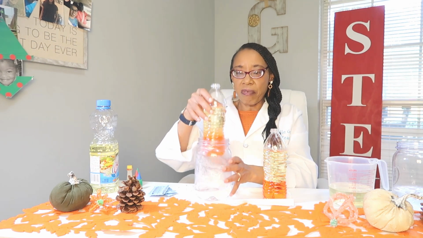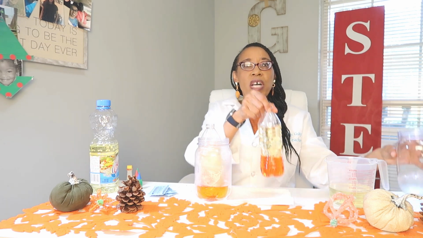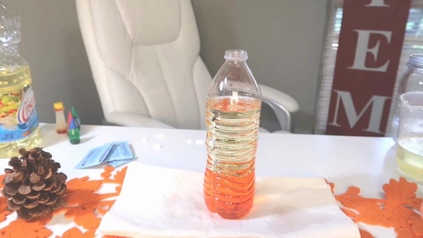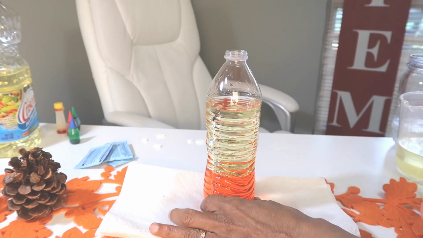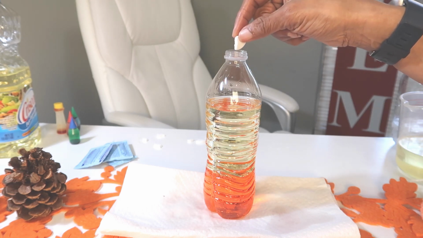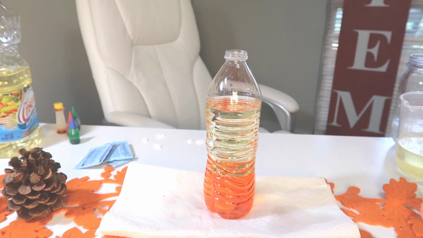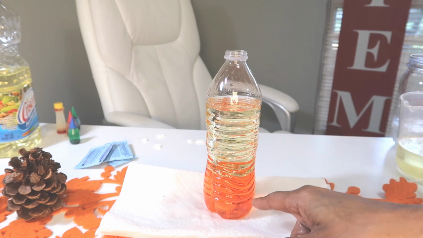Now that we have our oil poured in, I'm going to put 1 bottle in the warm water. And I'm going to put 1 in the cold water and let it sit for a minute. I'm going to test the cold bottle first. And we're going to slowly drop in a piece of Alka-Seltzer. Let's see if we have a reaction. How long will it take?